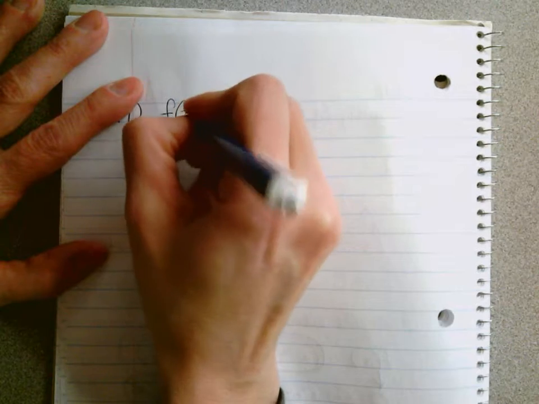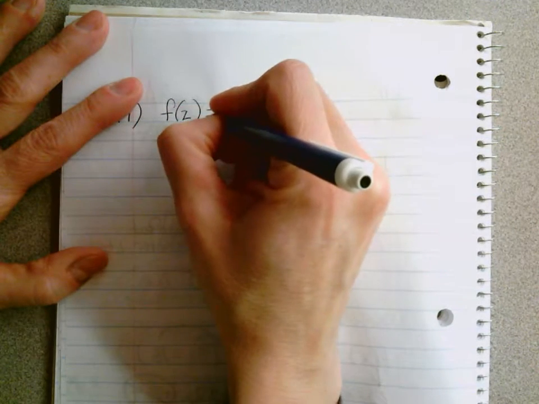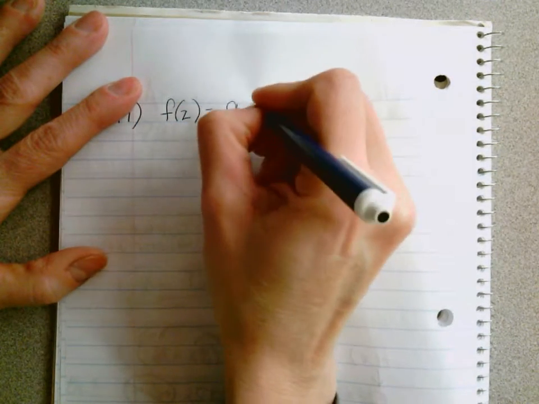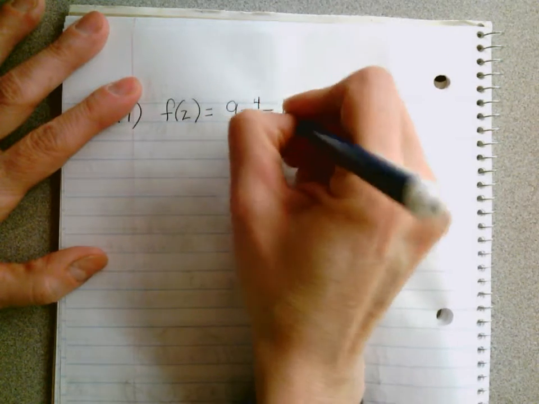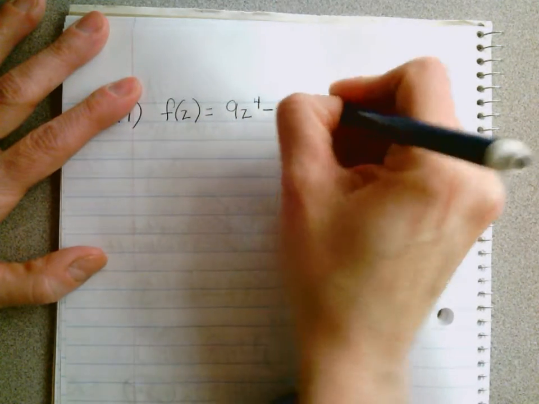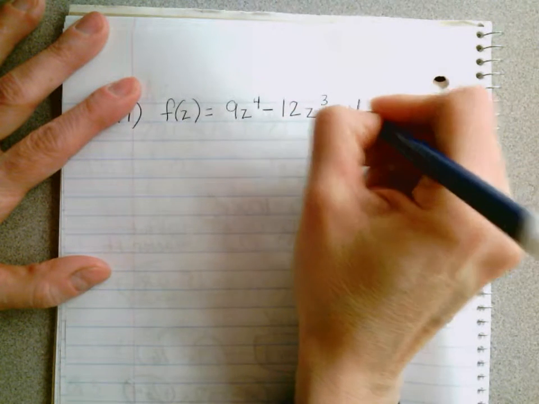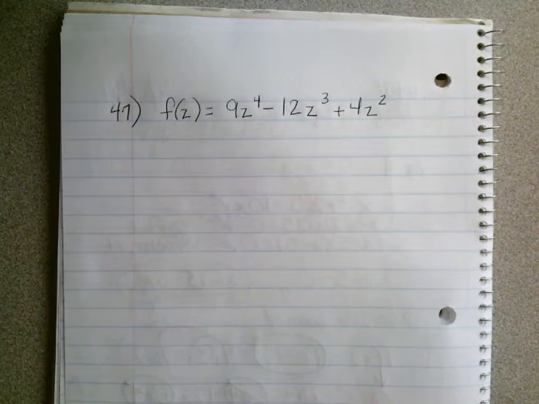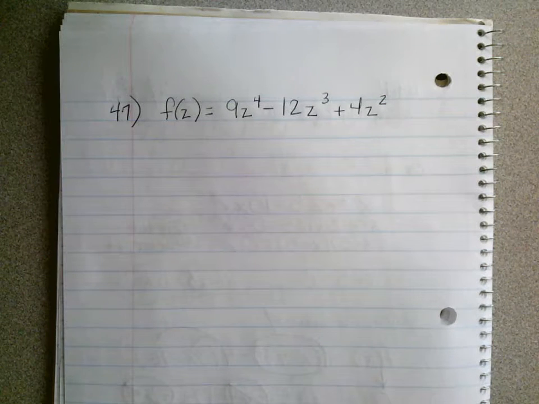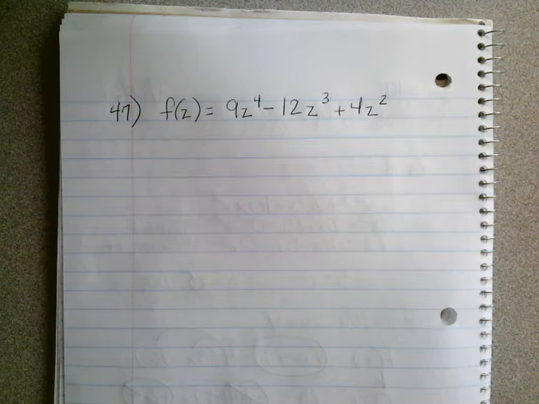F of z equals 9z to the 4th minus 12z cubed plus 4z squared. Any greatest common factor action going on? And we can't simplify it at this point. It's not like it's that big thing we had. This is already nice and pretty.